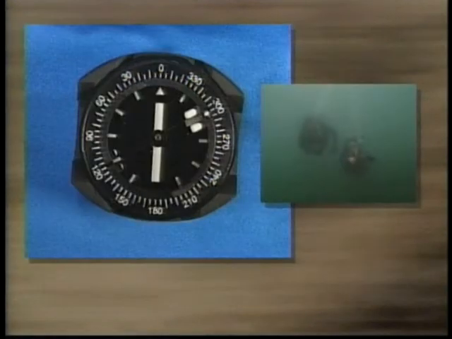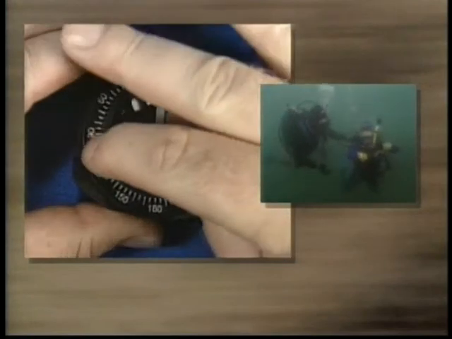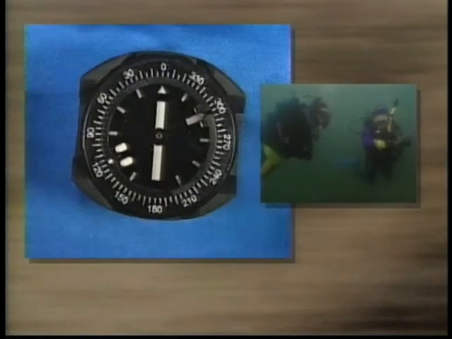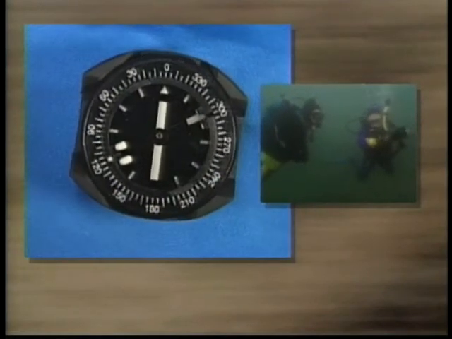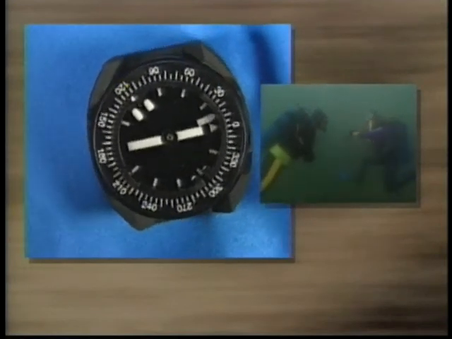A reciprocal course takes you back on a reverse heading. Rotate the bezel so the index marks are 180 degrees from the original heading. Now turn so the compass needle rests within the marks, which should put you facing where you came from.